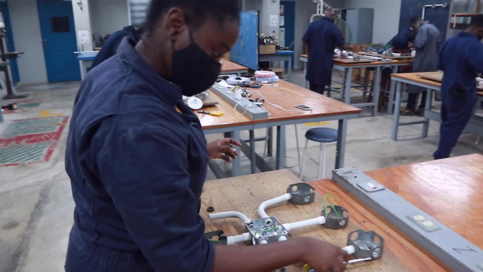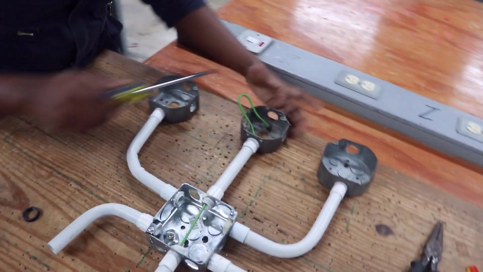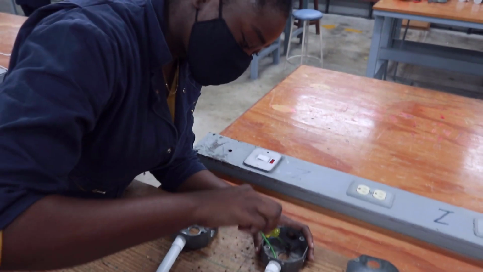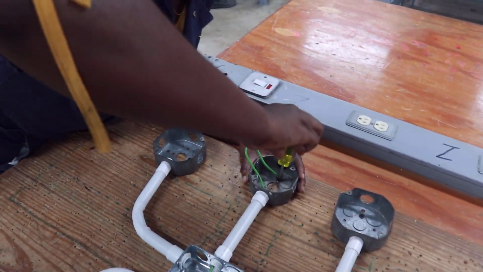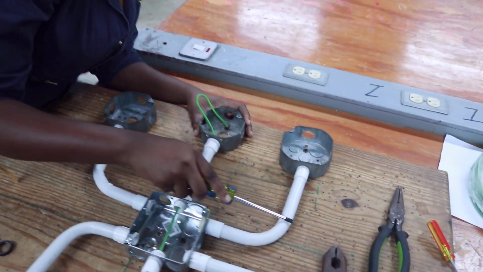So, we have Tenia Smith. What are you doing today? Lab number 5. Lighting control of 3 lamps using a contactor by a PVC conduit. Okay.